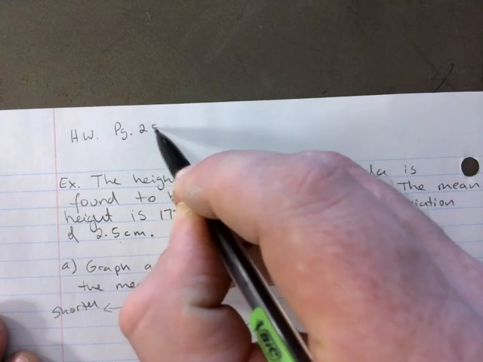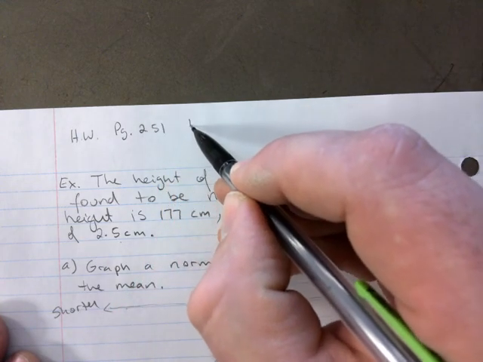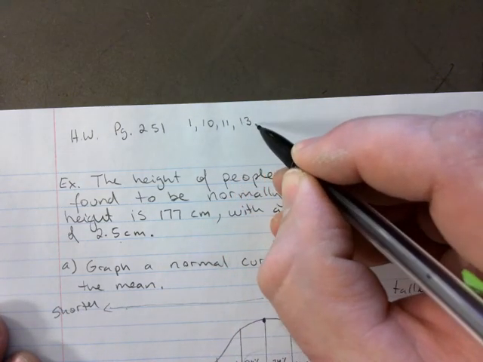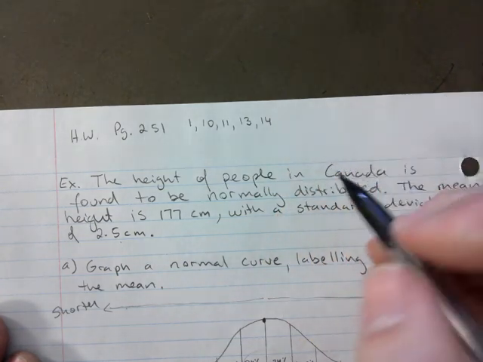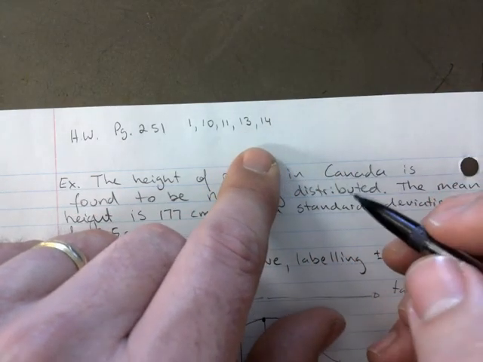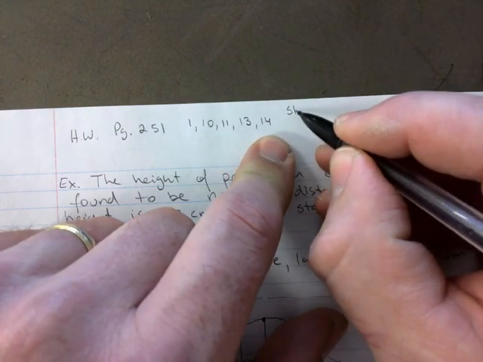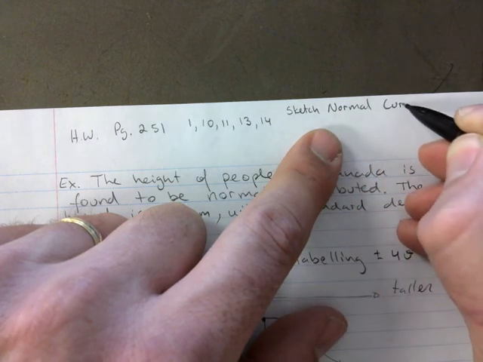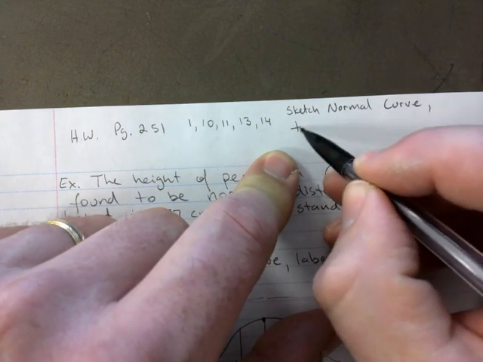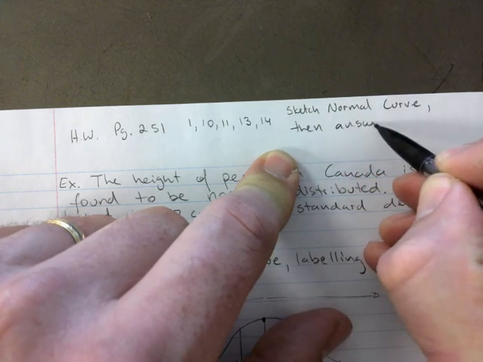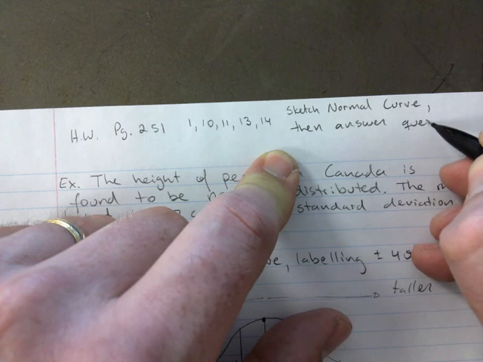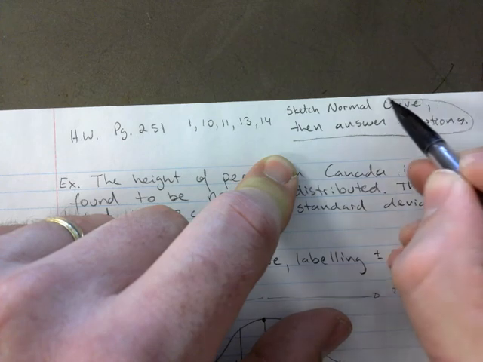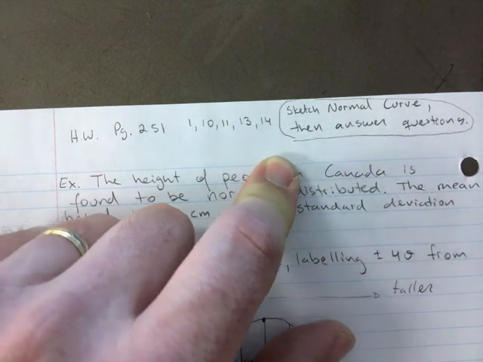Page 251 in the textbook. Question 1, 10, 11, 13, and 14. And I will say this because the question doesn't do that: sketch a normal curve, then answer the questions. So I want you to do that because it's actually pretty easy to do once you have done a couple.